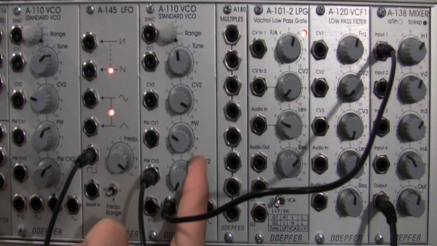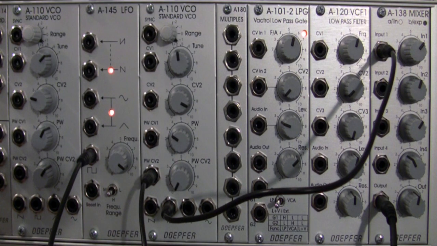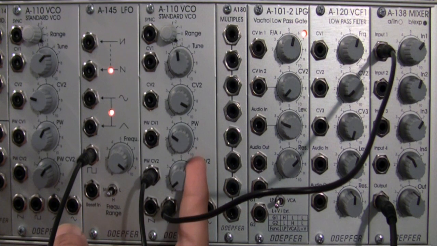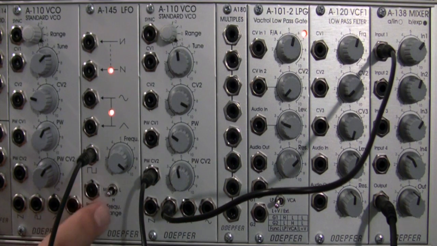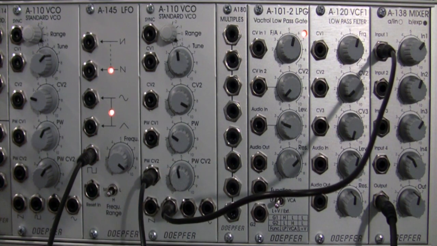Let's bring our CV2 level all the way down. I patch my square wave. So I'm just hearing dry square wave, not being modulated at all. And then as I bring my level of CV2 up, I start to get that modulation with an audio rate oscillator going into the pulse width of the standard VCO.